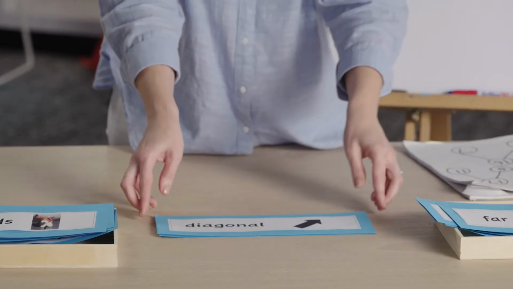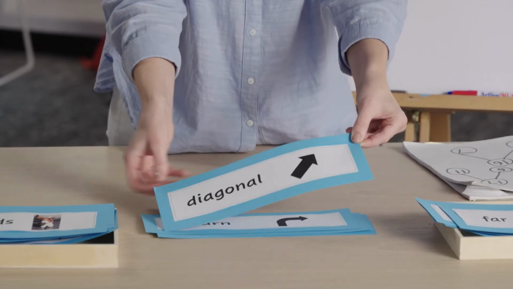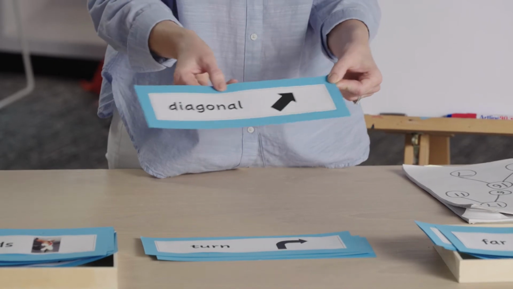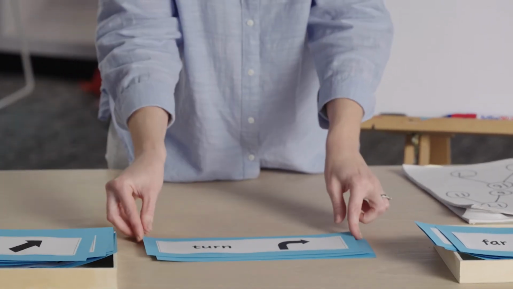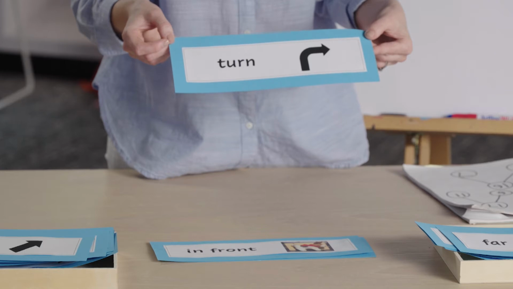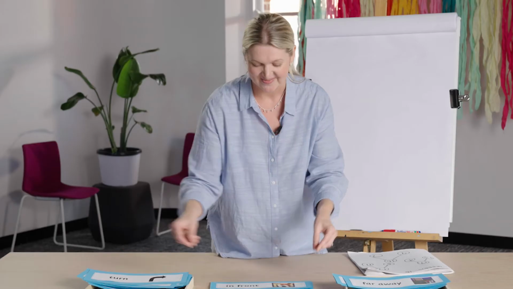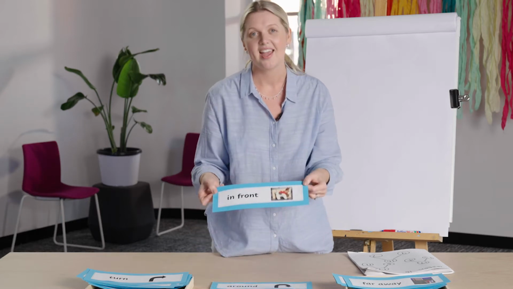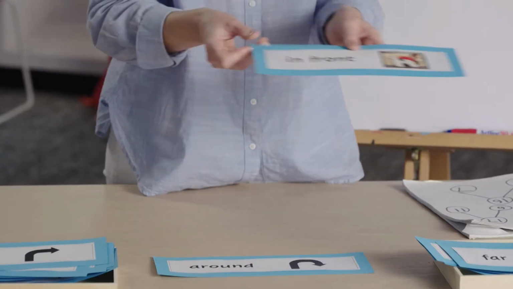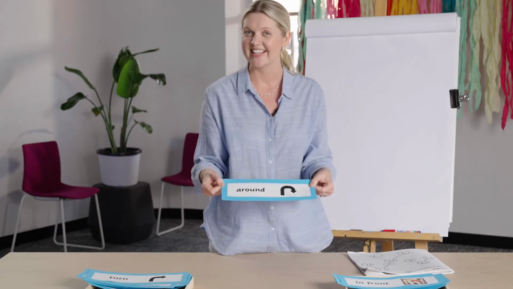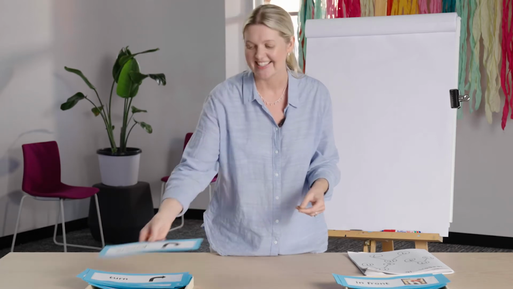Location. Oh, what do you think about diagonal? That's right, direction. Turn. That tells us the way to move. It's a direction. In front. Position. And our last one is around. What do you think? That's right.